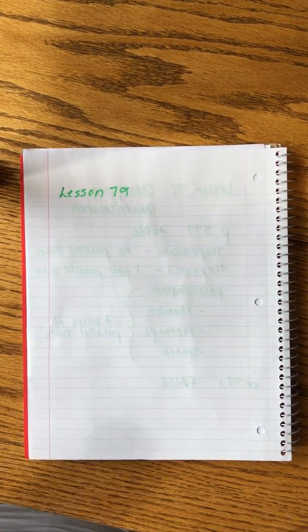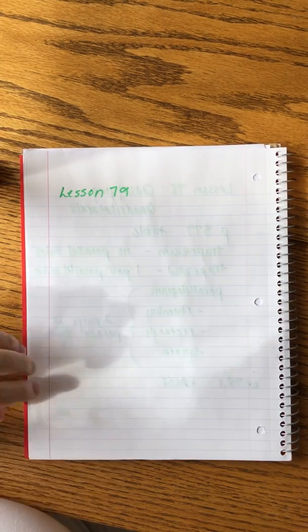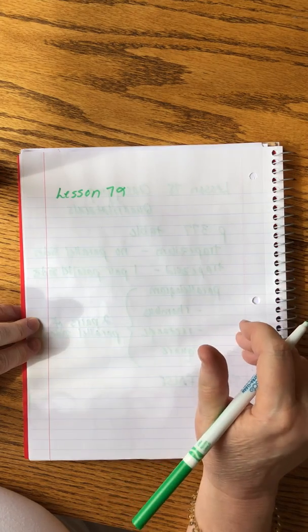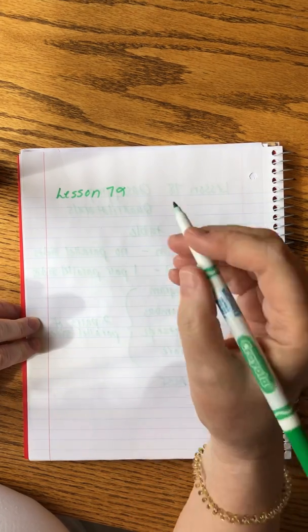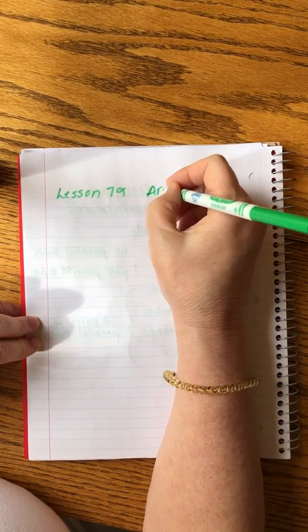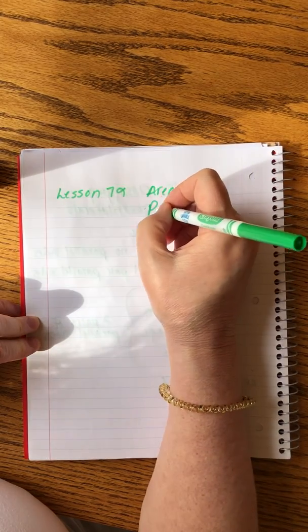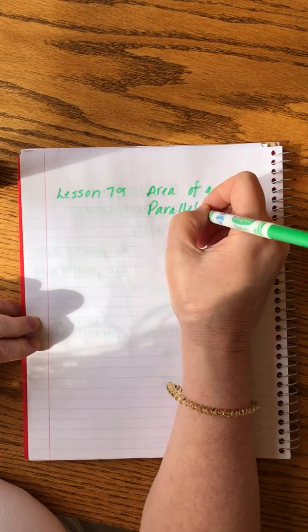7-6, lesson 79, Joel and JoJo. We're going to get practical with these shapes that we talked about last time, these quadrilaterals, these four-sided beasts. And now we're going to do something a little more practical with them. We're going to learn how to find the area of a parallelogram.